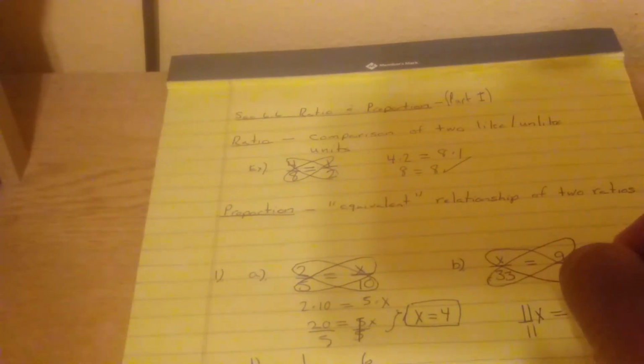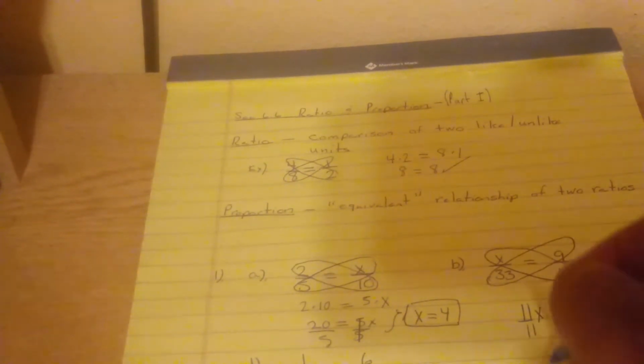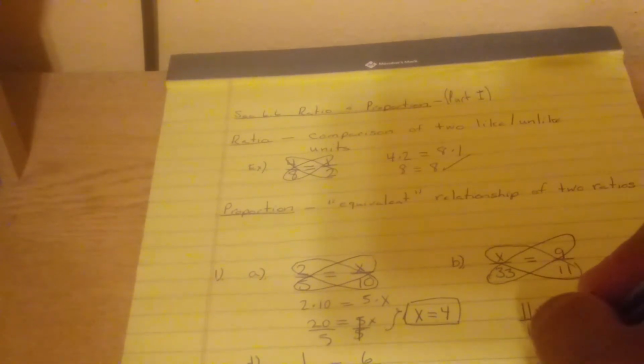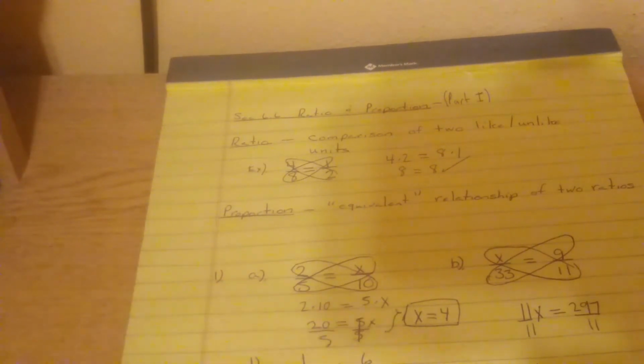33 times 9. Alright, so same thing as before. We're going to go ahead and divide both sides by 11. And here we divide 297 by 11. And once again, you could do this manually, or you could go ahead and do this on your calculators. That'll end up giving you 27.